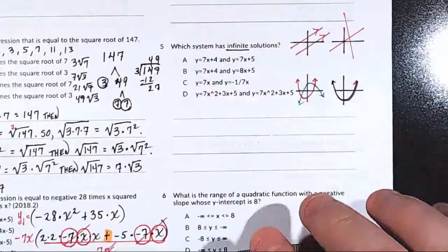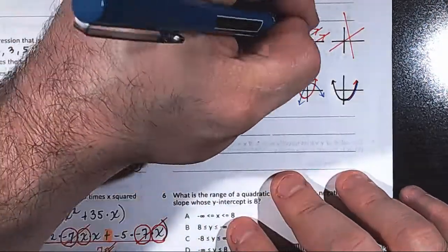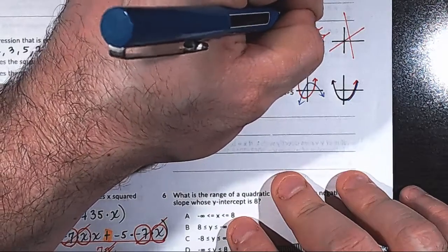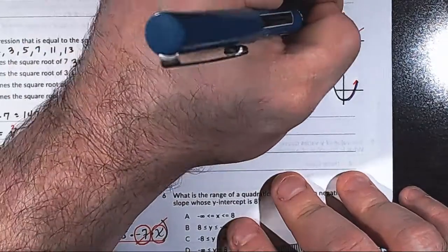So let's analyze these a little bit. This first one is parallel. These lines are parallel to one another. Parallel lines have the same slope.